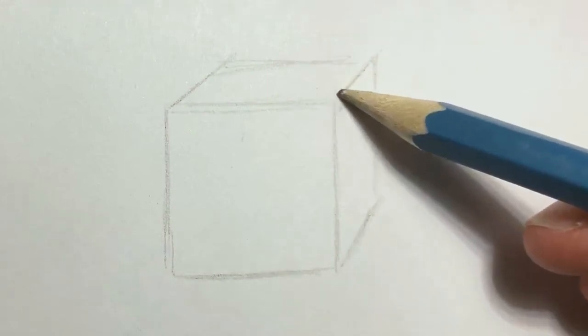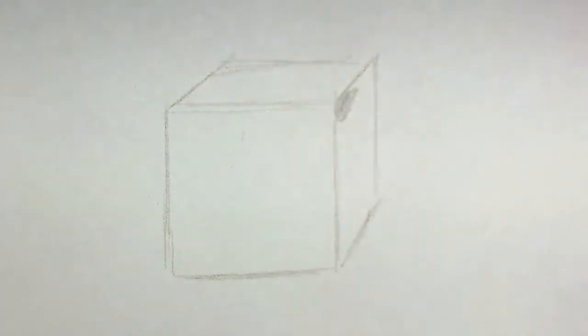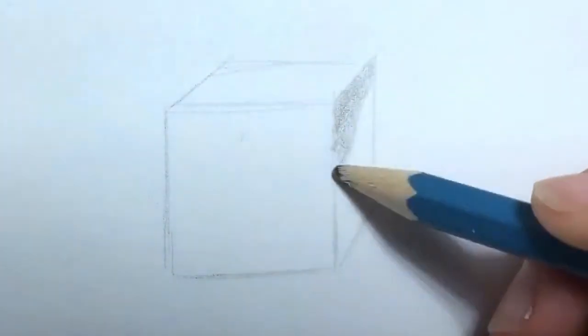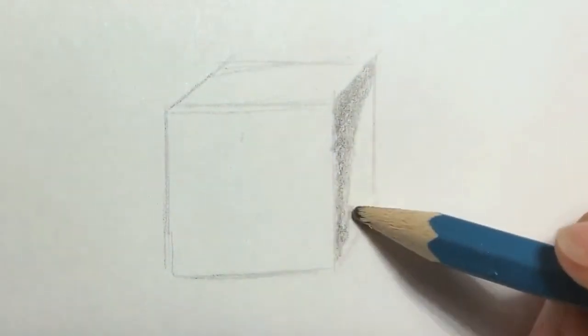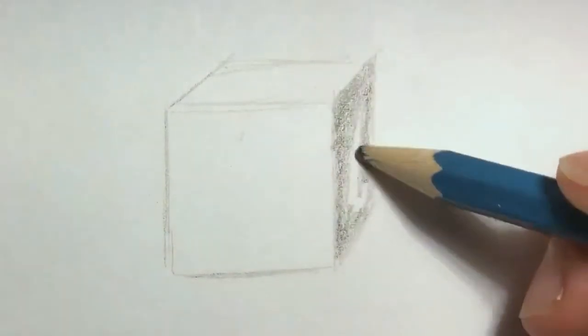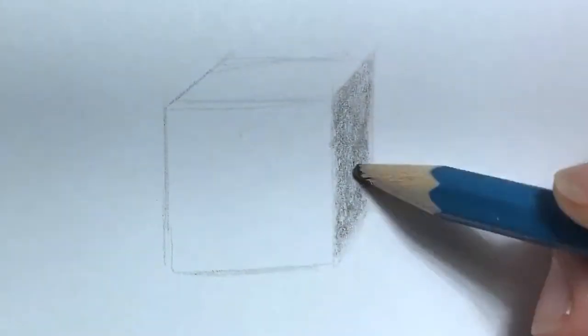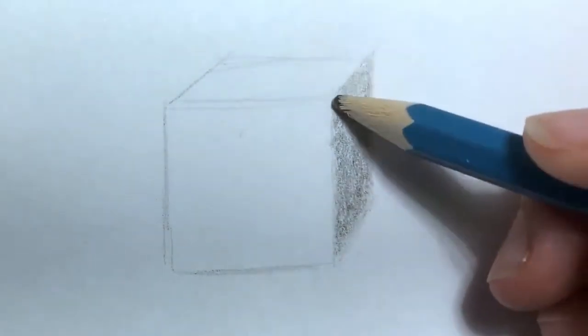The light is coming from the top left, and so I'm just going to start with the darkest part, which will be the side that is farthest away from the light. I'm using a darker pencil here again, and just shading it in. I'm just kind of scribbling it in, no real technique or anything.